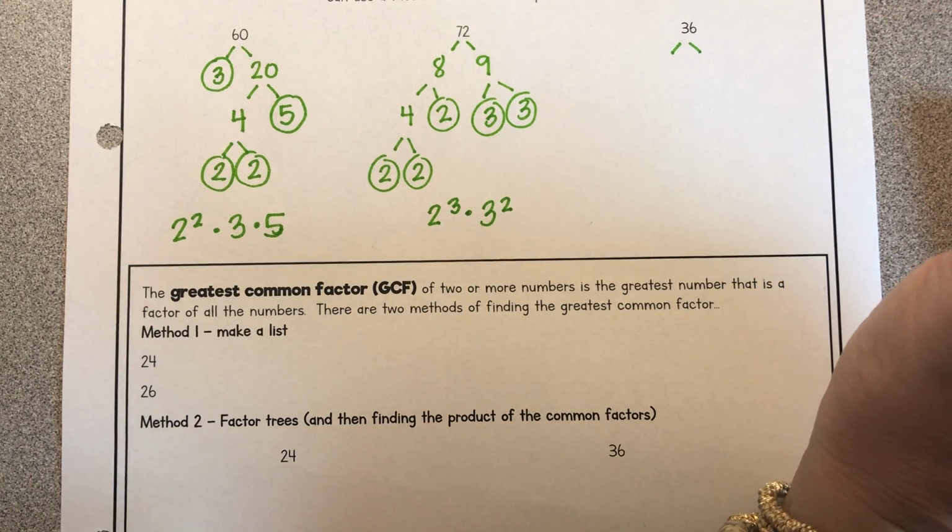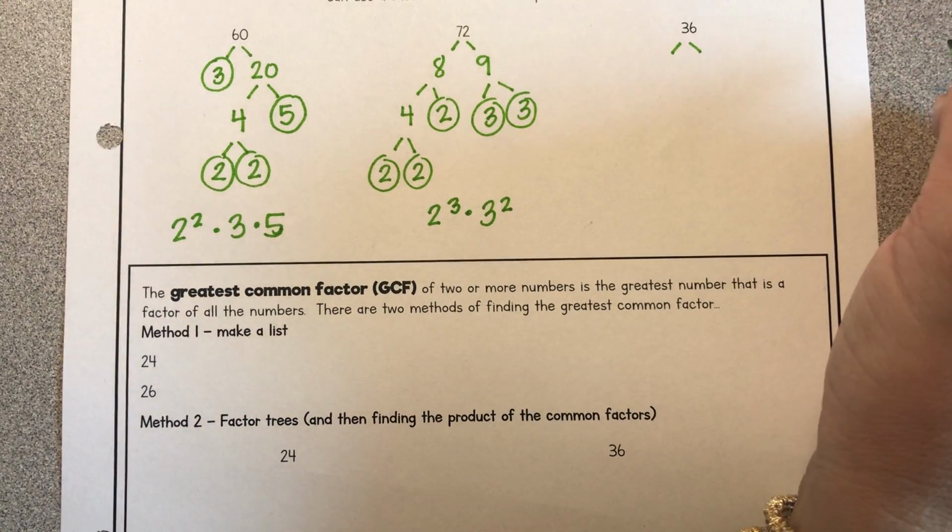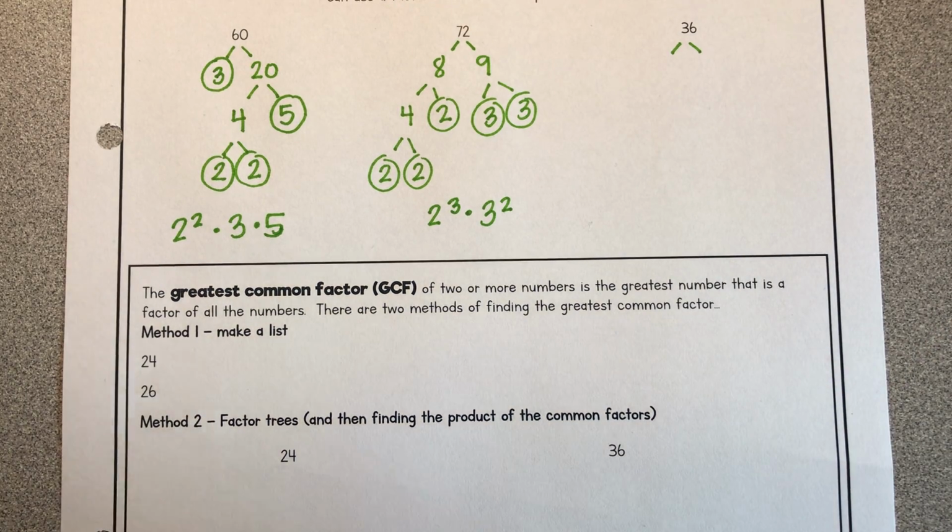Actually, why don't you do this one on your own, and then we'll come back and check it. Okay, so what's going to be cool is that hopefully you'll realize that if you didn't pick the same numbers I did, we're still going to get the exact same prime factorization.